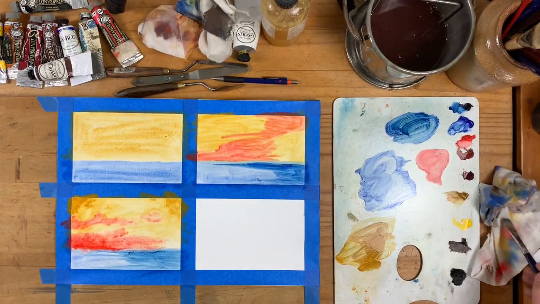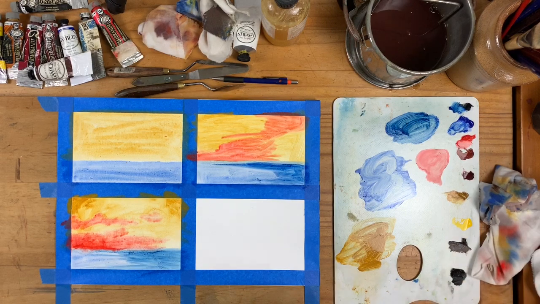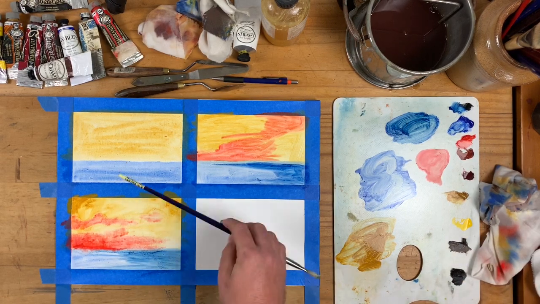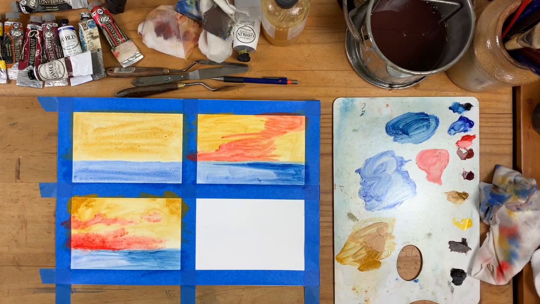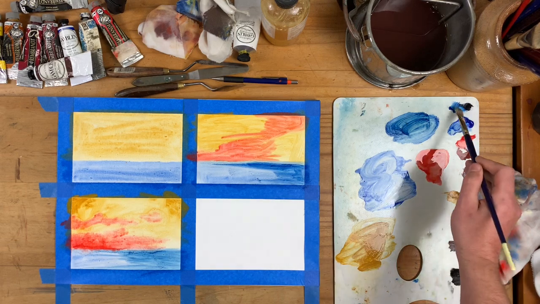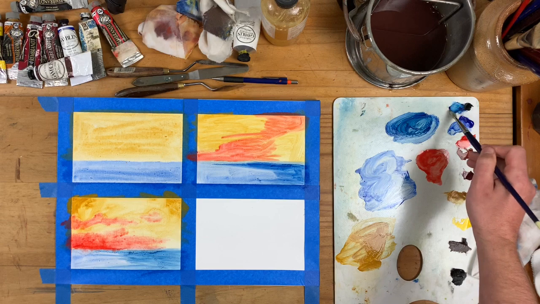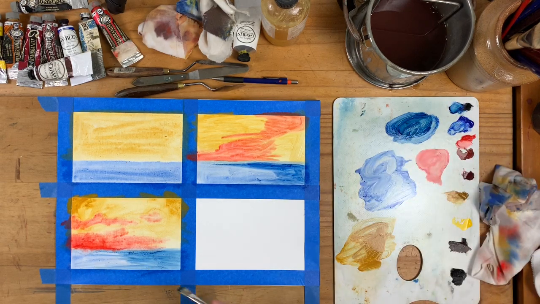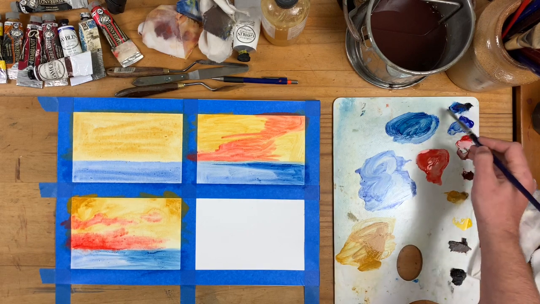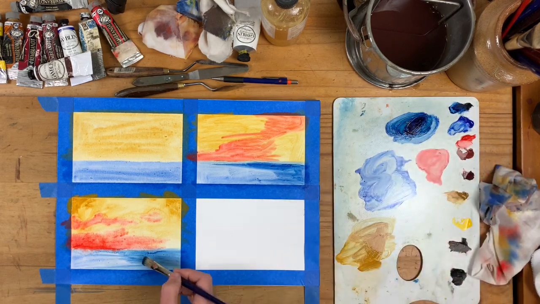The next thing we're going to do is add contrasts, so it's all about adding contrasts when it comes to the basics of Turner's working methods. Just going to charge that. This is Prussian blue that I added before, but it's gone a bit weak.